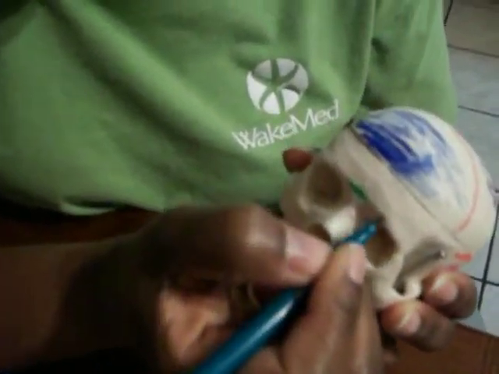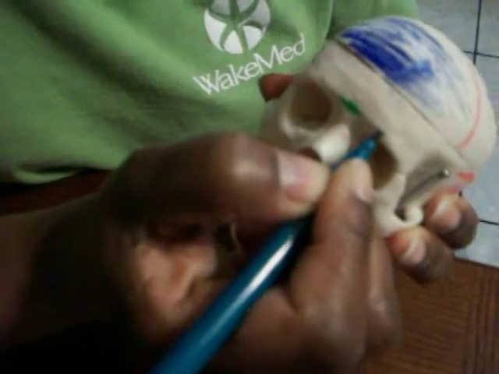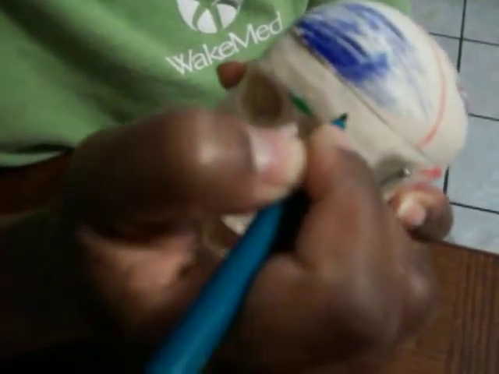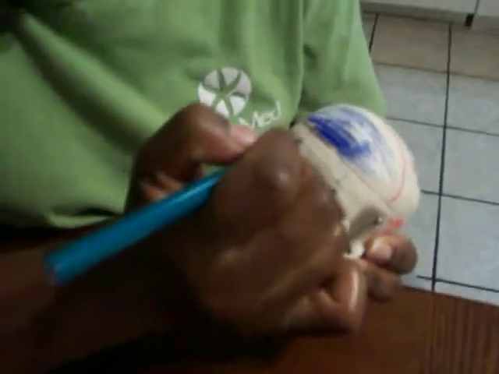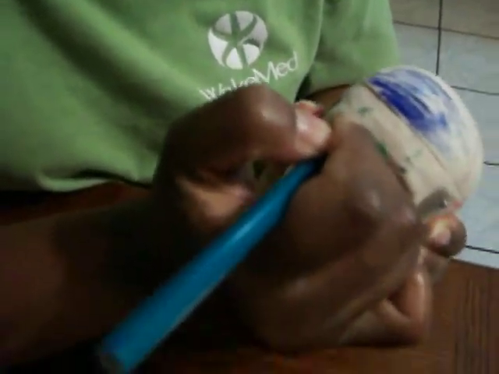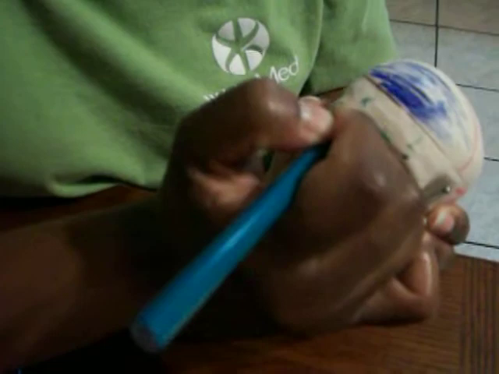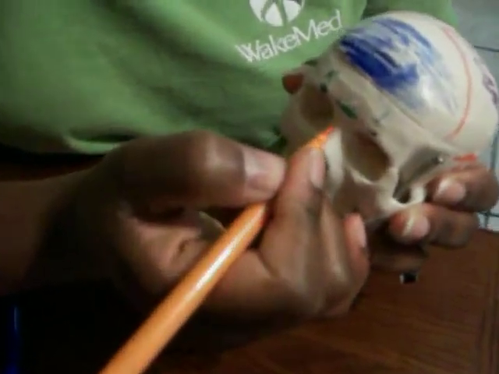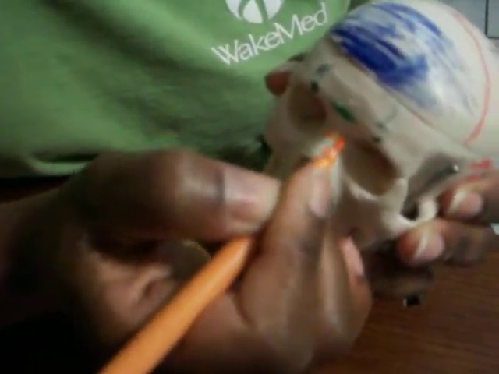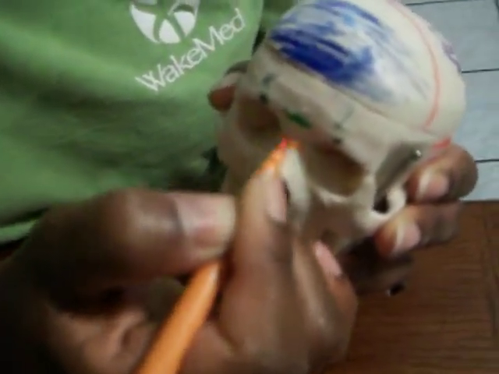The supraorbital foramen is located here, and this is the left supraorbital foramen, and this is the right supraorbital foramen. Now we're going to drop down from that slightly, and I'm going to show you the nasal bone. So this here is the nasal bone located here. It's the nasal bone.